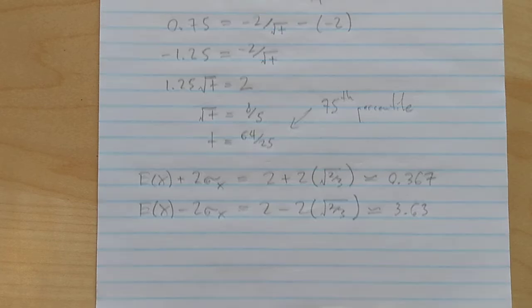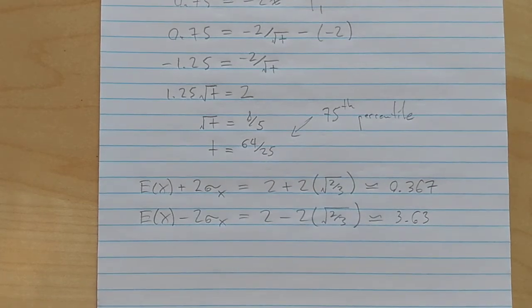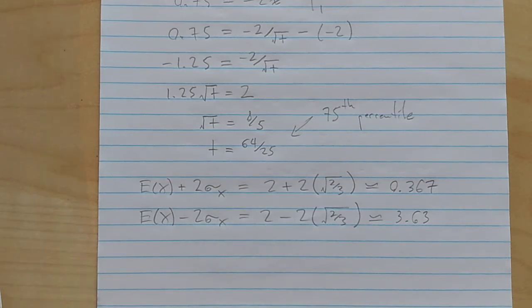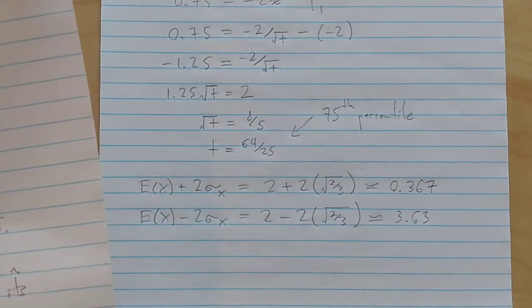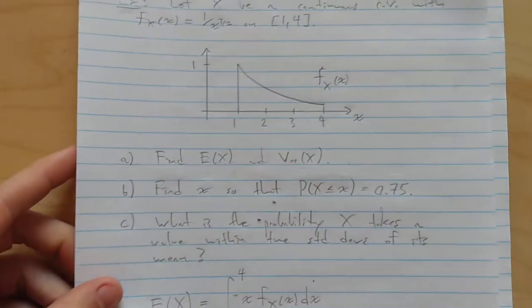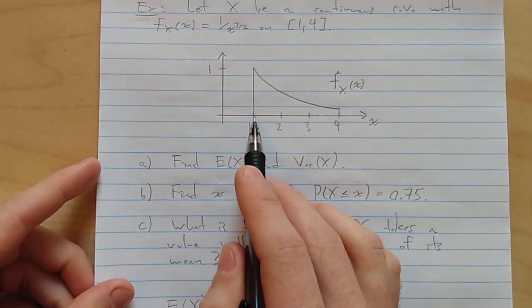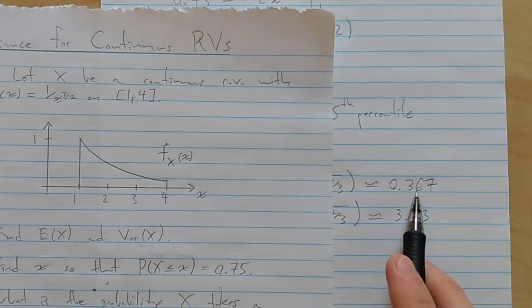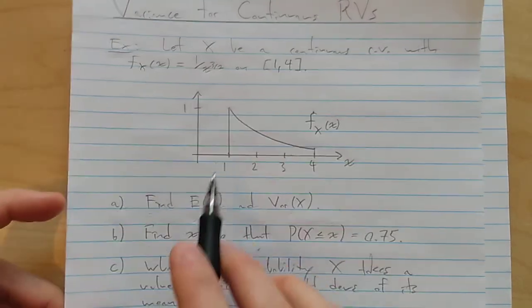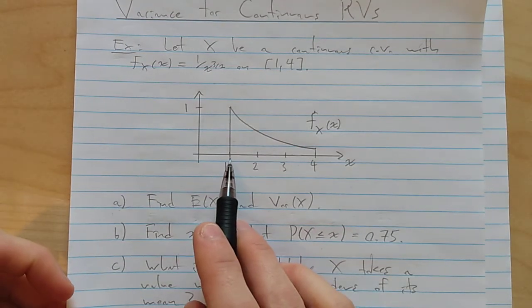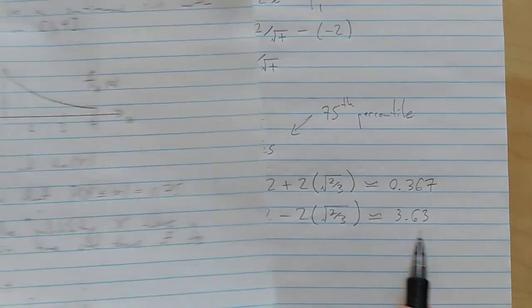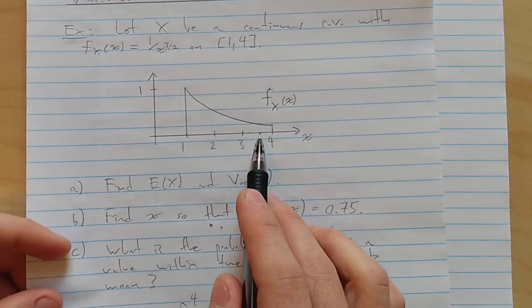Okay, so we're going to find the probability that our random variable takes a value between 0.367 and 3.63. Well, look here. 0.367. Well, it's always bigger than 0.367 because it's always bigger than 1. 3.63, somewhere in here.